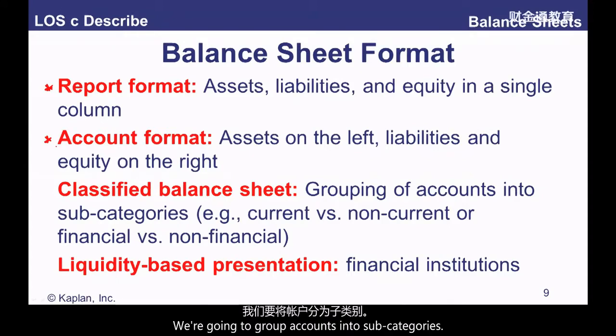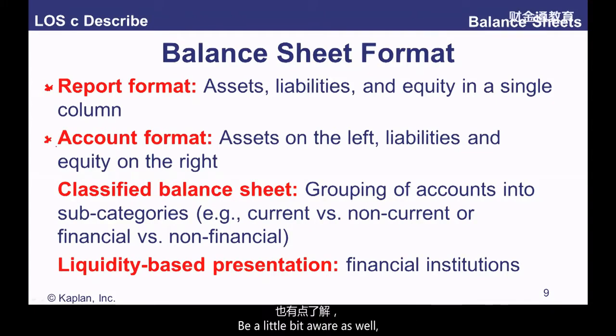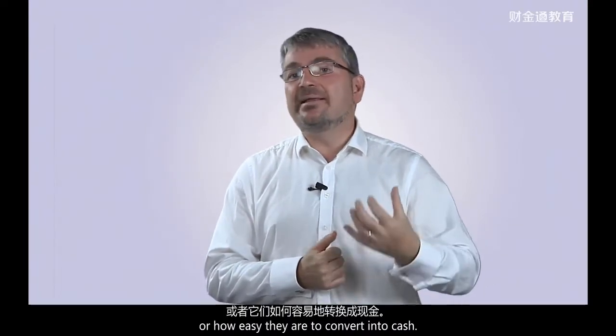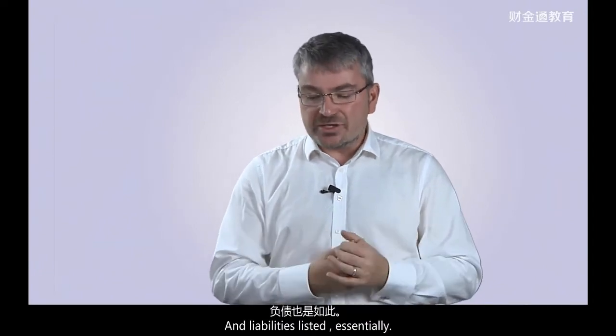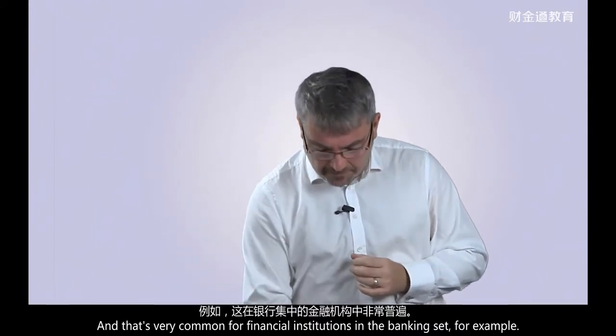Now most balance sheets that you're going to look at are going to be classified. We're going to group accounts into subcategories. And of course the typical categories we see are current and non-current for both assets and our liabilities, but we might also see financial assets versus non-financial assets. Be a little bit aware as well that you may see liquidity-based presentation. So assets listed in order of liquidity, i.e. how close they are to cash or how easy they are to convert into cash, and liabilities listed in due date essentially. And that's very common for financial institutions in the banking sector, for example.